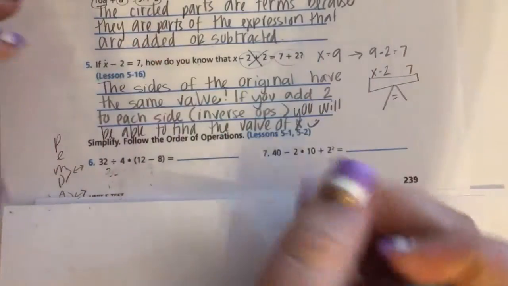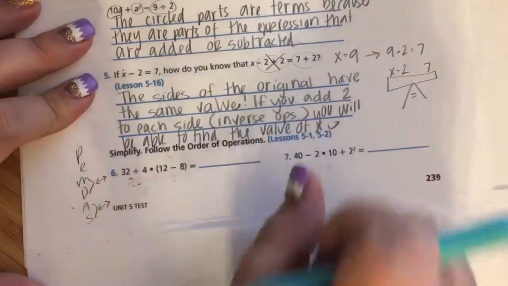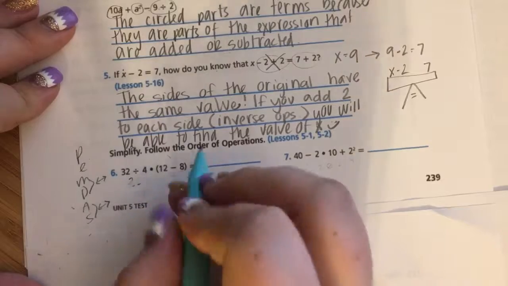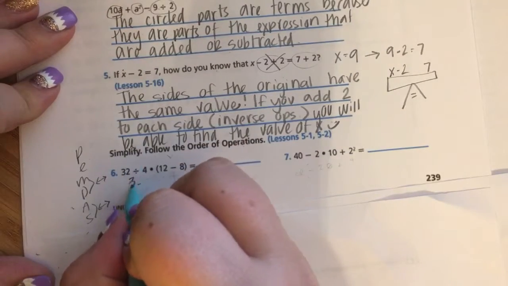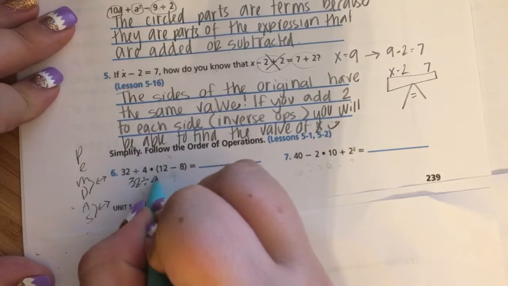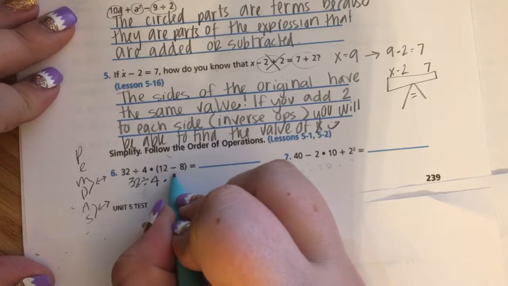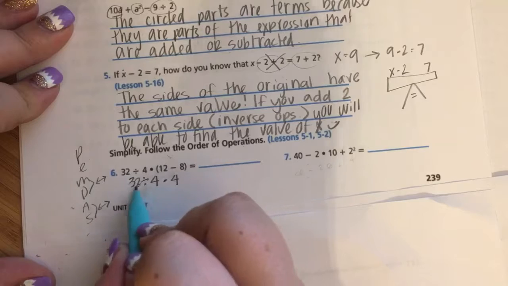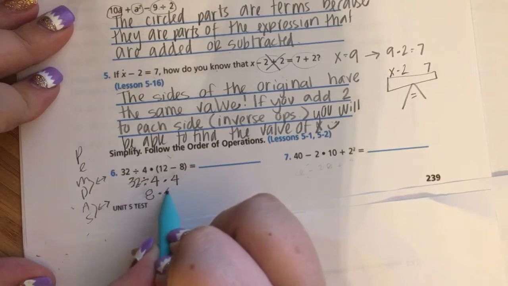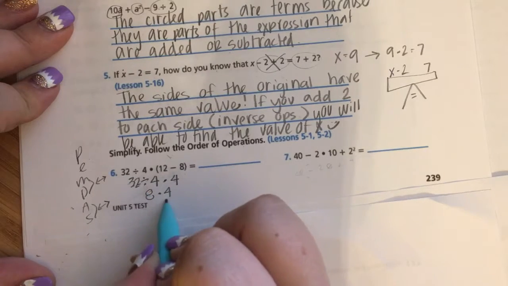Let me erase my work. I actually did this the first time, not recording myself. So I need to follow my please excuse my dear Aunt Sally. I do my parentheses first, which is 4. 12 minus 8 is 4. Now I go left to right. 32 divided by 4 is 8 times 4 is 32.